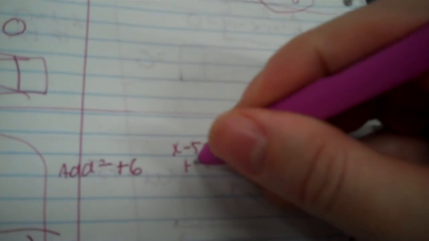So x minus 5 could equal 0, x plus 11 could equal 0. So the opposite of minus 5 is plus 5. 0 plus 5 is 5. The opposite of plus 11 is minus 11. 0 minus 11 is negative 11. So 5 and negative 11 are the two solutions.